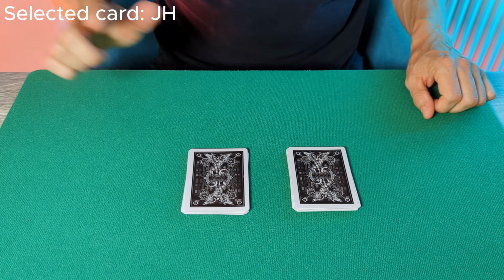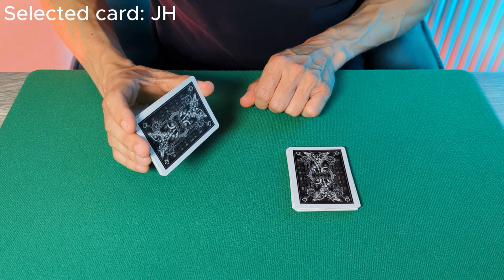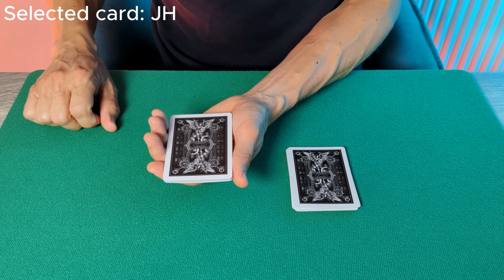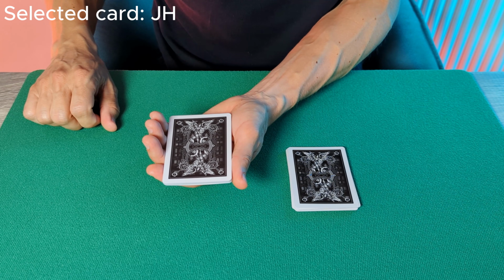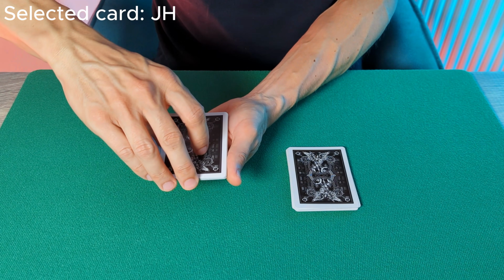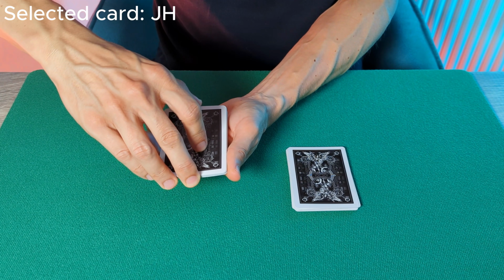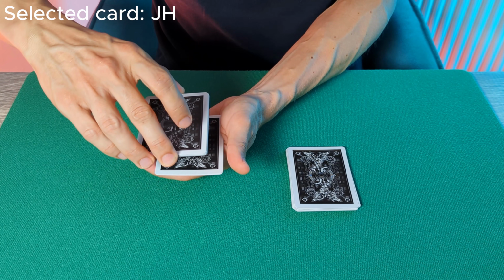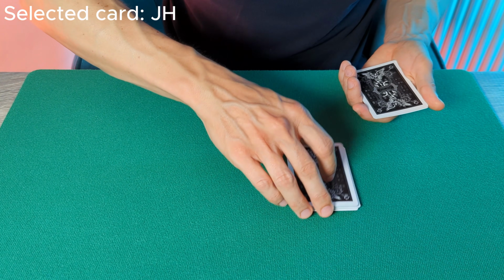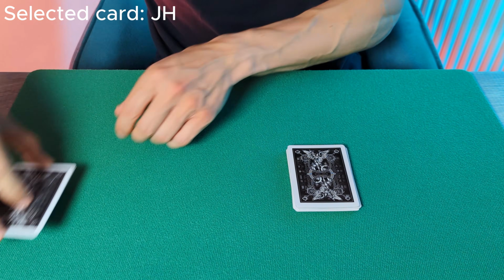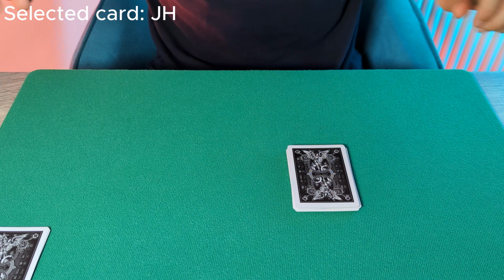Ask the spectator now to take the other pack, and they can now shuffle these cards to make sure they really are mixed. And from this pack, ask them now to cut any number of cards they like and place them on top of their selected card. Of course, making sure that they still have some cards left over, but it really is a free choice. Let's say they cut the cards just here. They'll place the cut cards on top of their selection and then ask them to place the rest of the cards out of sight, hidden, so that you can't see.